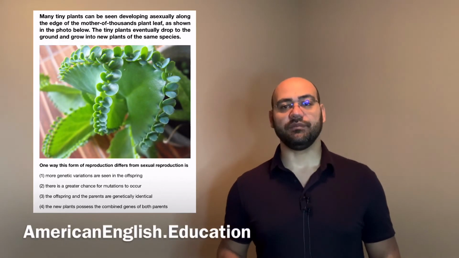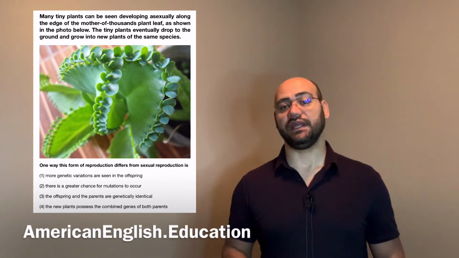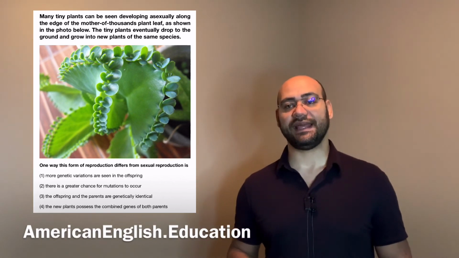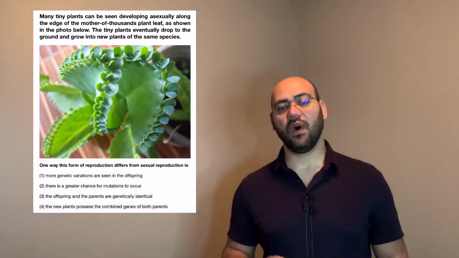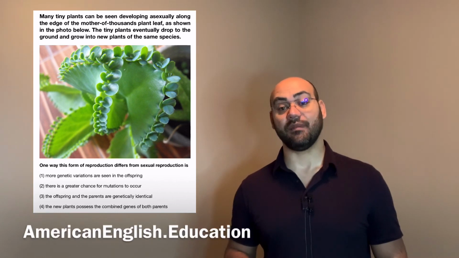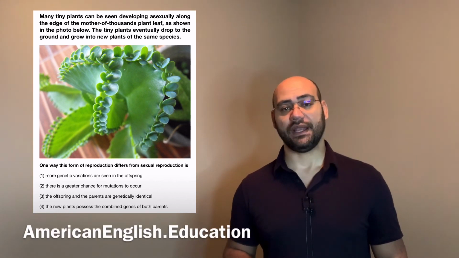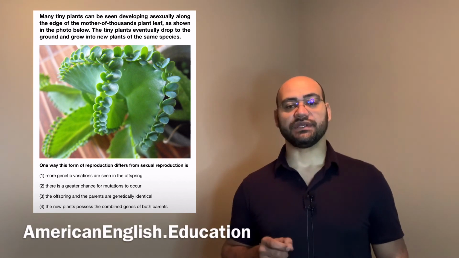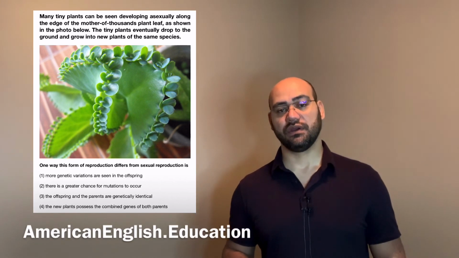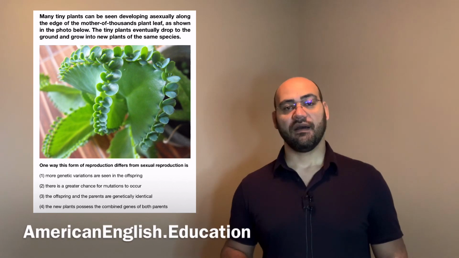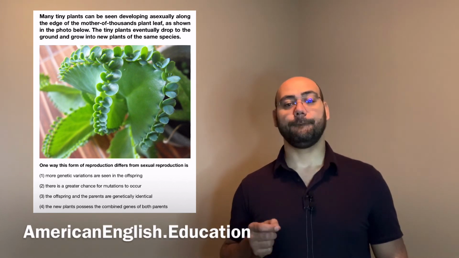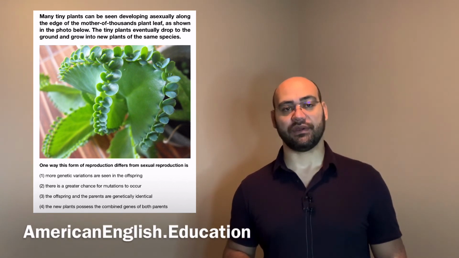Many tiny plants can be seen developing asexually along the edge of the mother of thousands plant leaf. The tiny plants eventually drop to the ground and grow into new plants of the same species. One way this form of reproduction differs from sexual reproduction is 1. More genetic variations are seen in the offspring. 2. There is a greater chance for mutations to occur. 3. The offspring and the parents are genetically identical. 4. The new plants possess the combined genes of both parents.